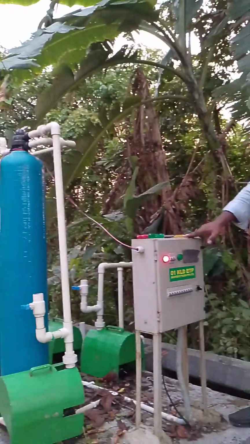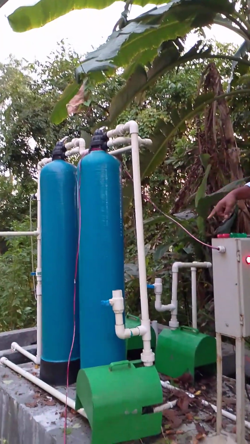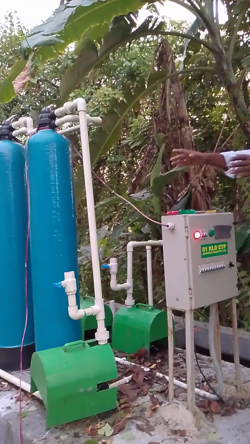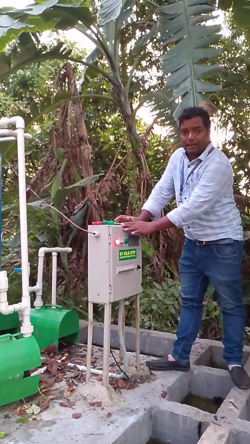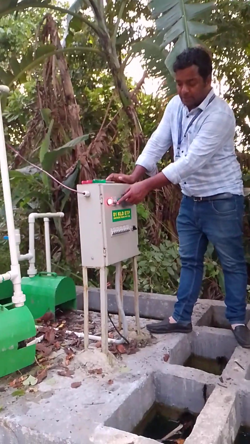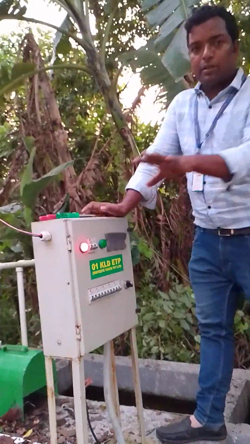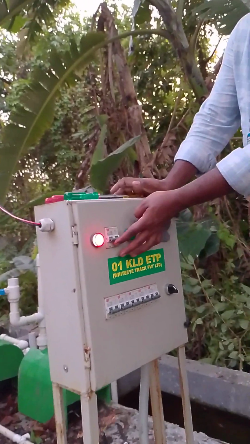This is the panel. These are the two filters and there will be 3 pumps. These are the instruments. To run them we have to go through this panel. There is one main switch, so whenever we have to run the plant, first you have to switch on this main switch.